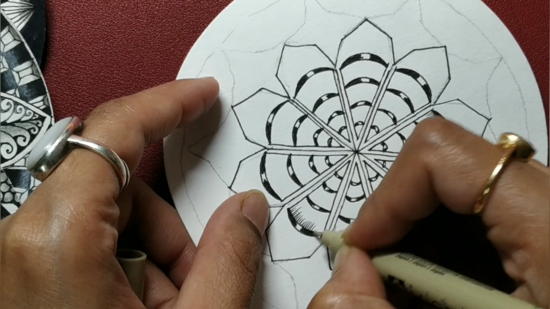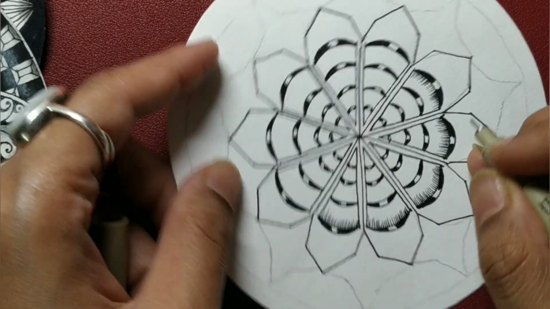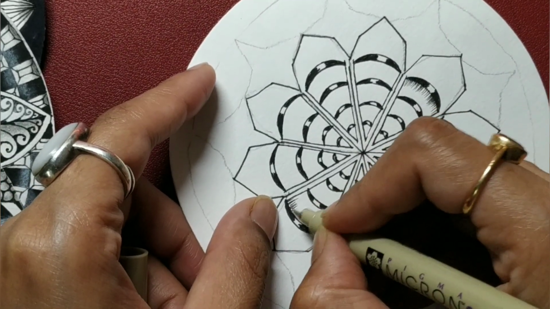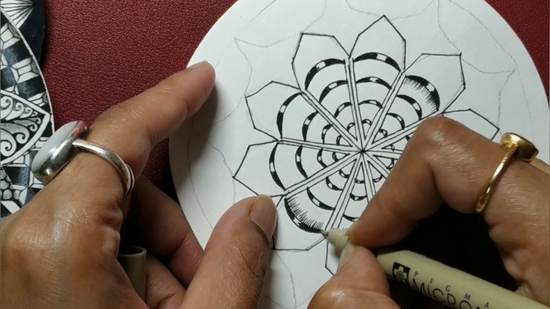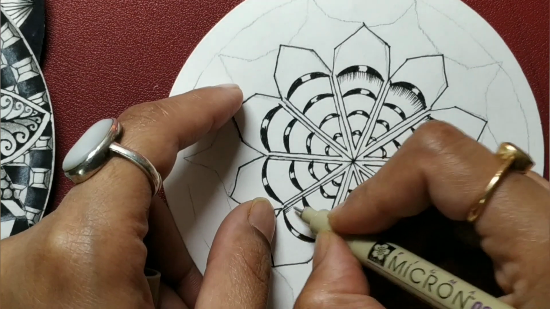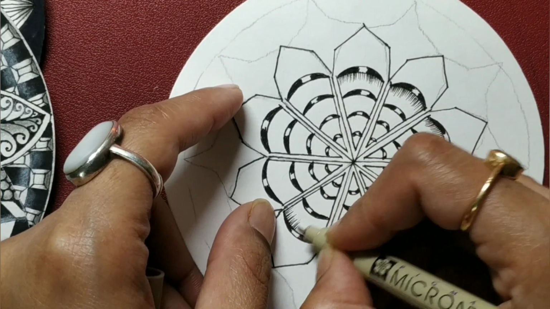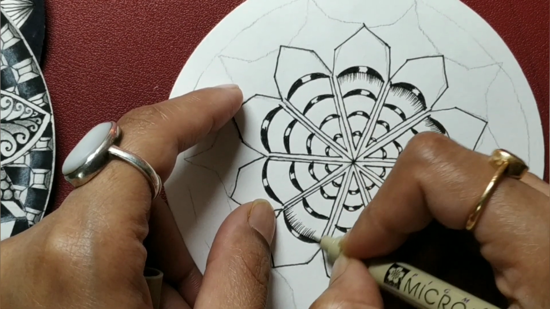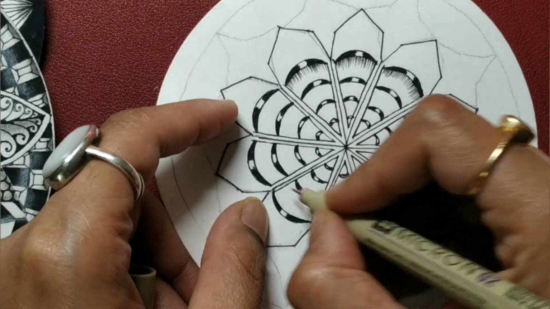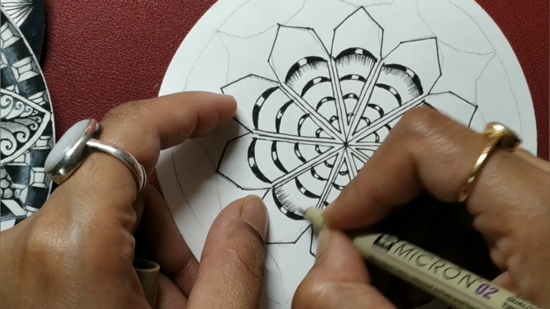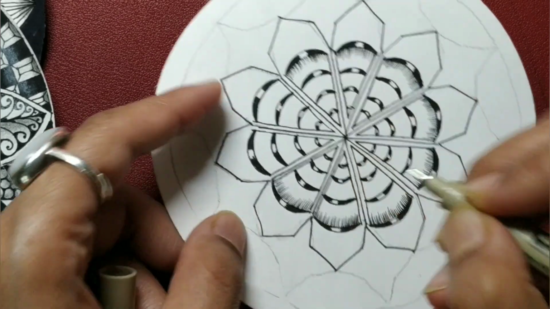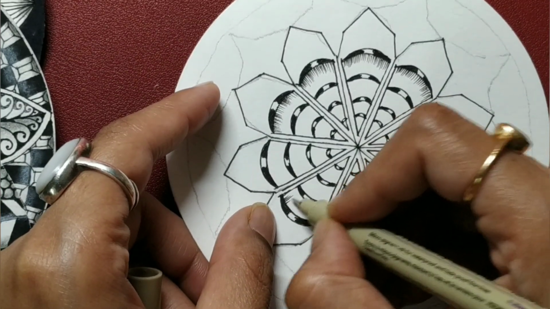However, if you want a tangleation, you can always add some other pattern inside the layers. That's entirely up to you. I'm going with the original here. I like it that way. Looks very delicate, like a flower.